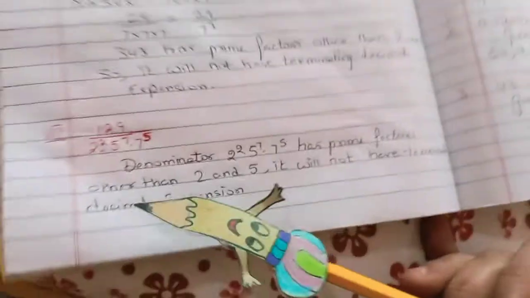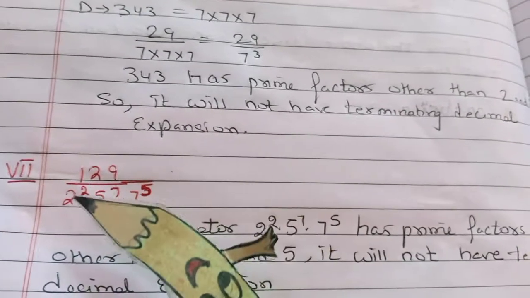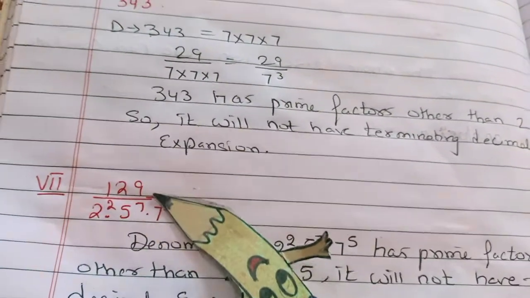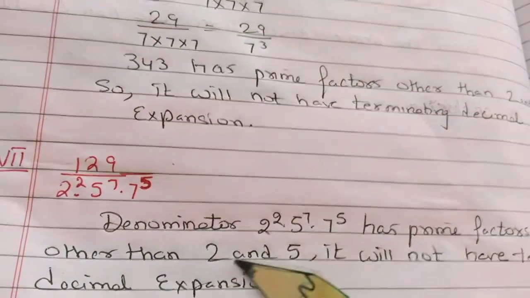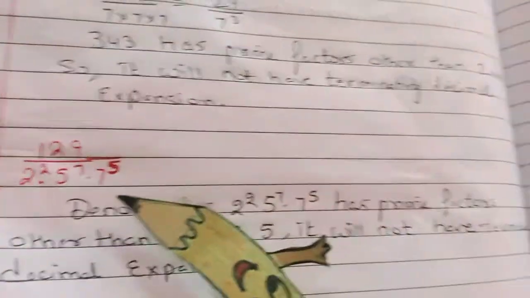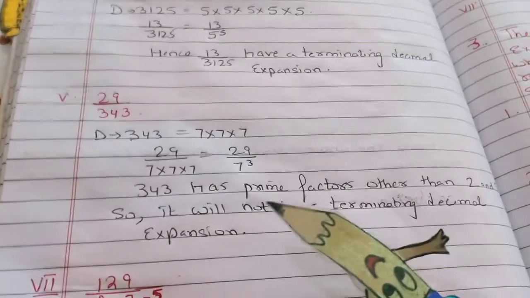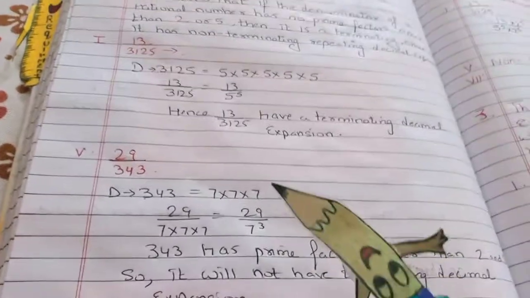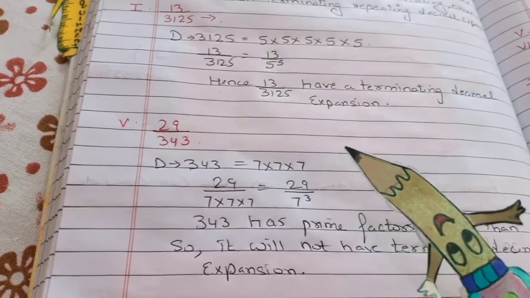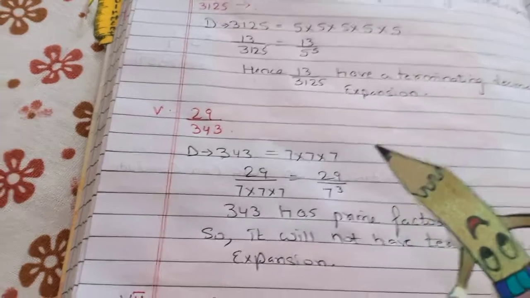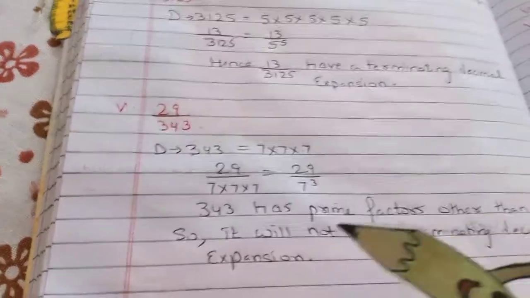I am taking one more question for you, the seventh part: 129 divided by 2 raised to power 2 into 5 raised to power 7 into 7 raised to power 5. The denominator has prime factors other than 2 and 5, so it will not have a terminating decimal expansion. I hope you understand this concept very clearly. If the denominator can be expressed in the form of 2 factors, 5 factors, or a 2 and 5 combination, only in that case it is terminating, otherwise it is not terminating.